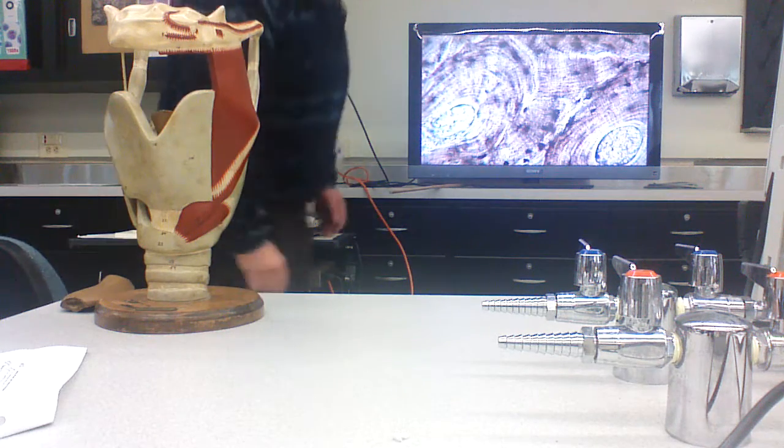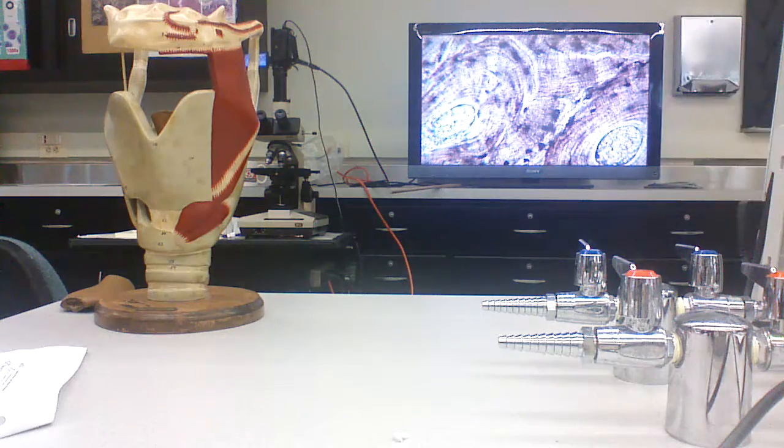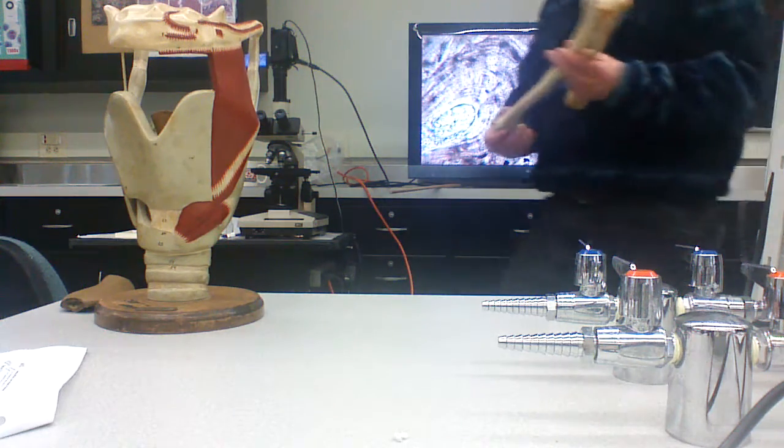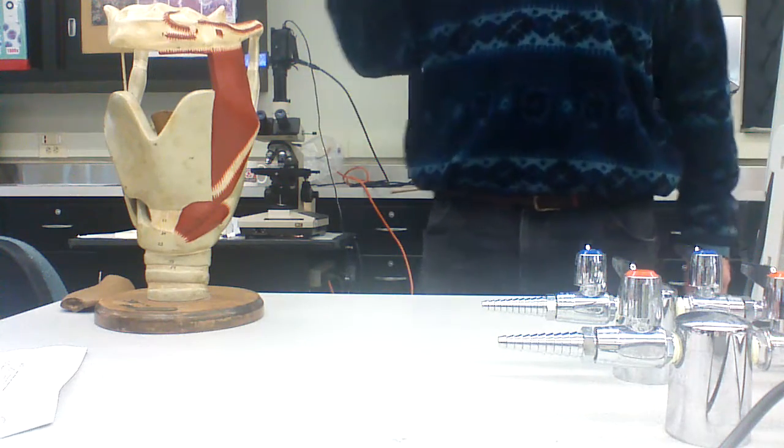Oh, let's talk about bone. Here we have a couple of bones. They're thigh bones, I think. This might be the humerus, arm bone. When everybody thinks about bone, you have to draw a bone. You draw something that looks like this.